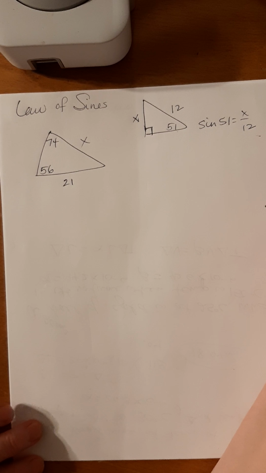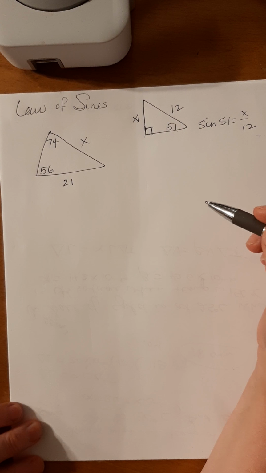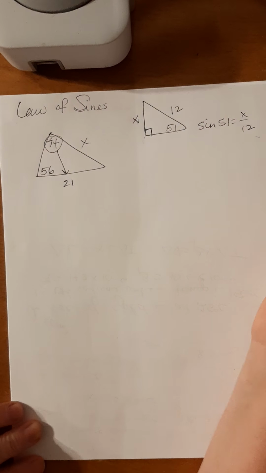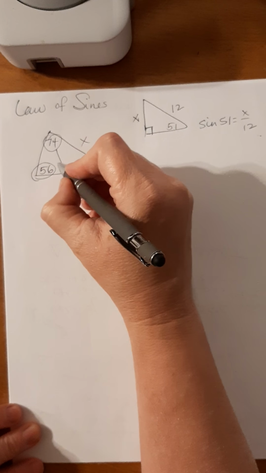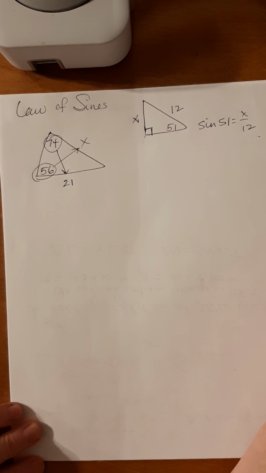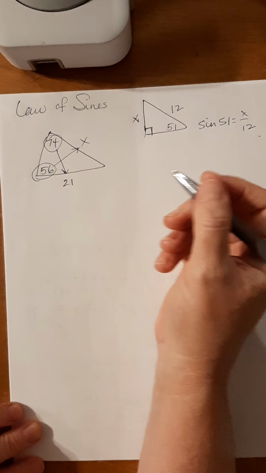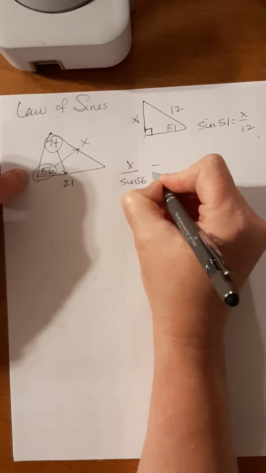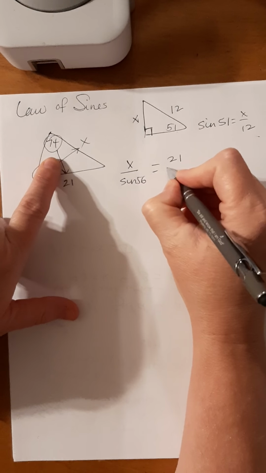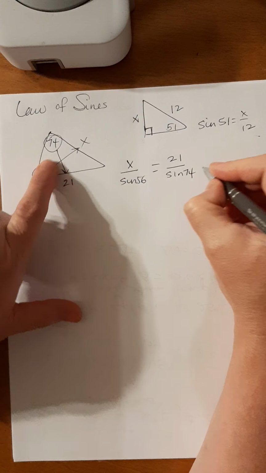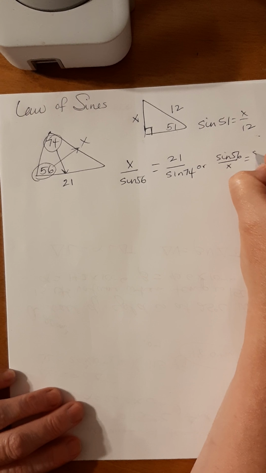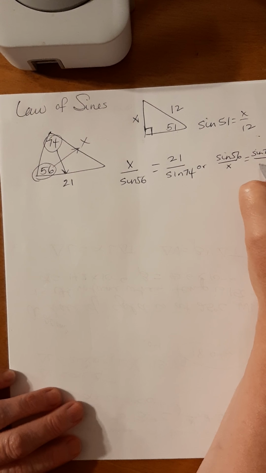Well, law of sines, you have to have a pair in order to do it. In other words, see how they give you 74 and the side across from it. Angle 56 and the side across from it. And law of sines is side over sine of the angle equals side over sine of the angle. Now, some people put the sines on top. Doesn't matter. Personal preference, as long as the sines are on the same level. Either one would be fine.